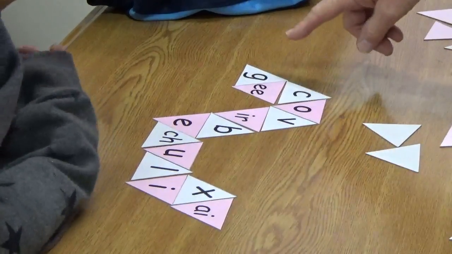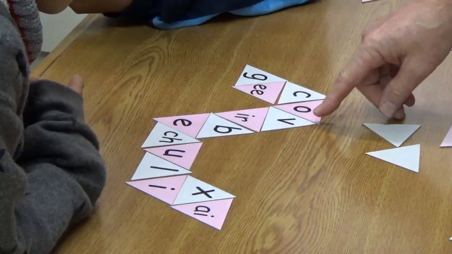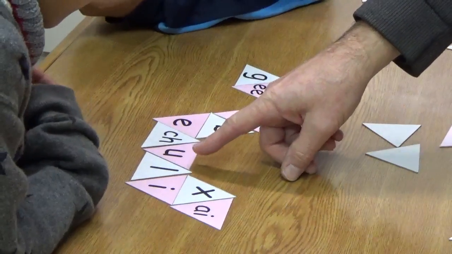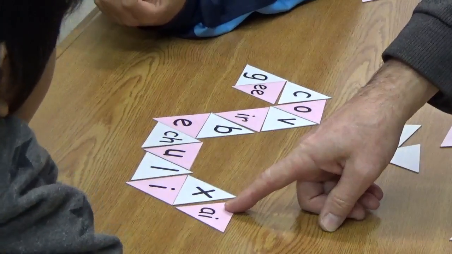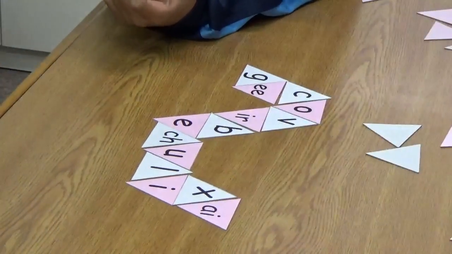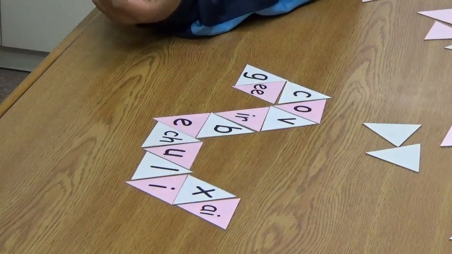Anyway, let's try reading it one more time. Ready? Is this I? A. Right. Alexei. And that's how we play Rattlesnake.